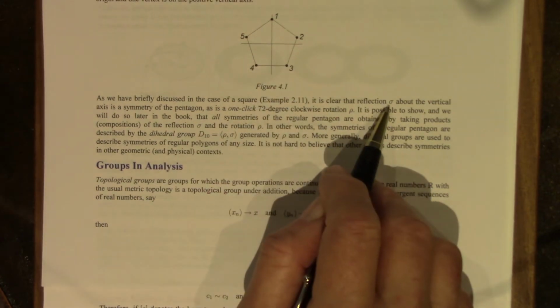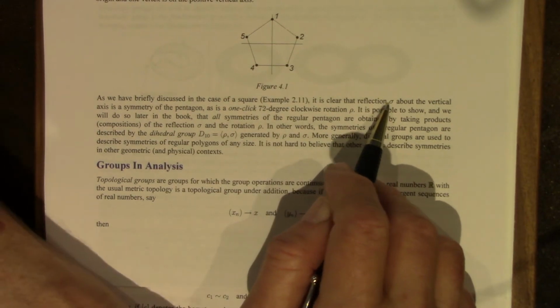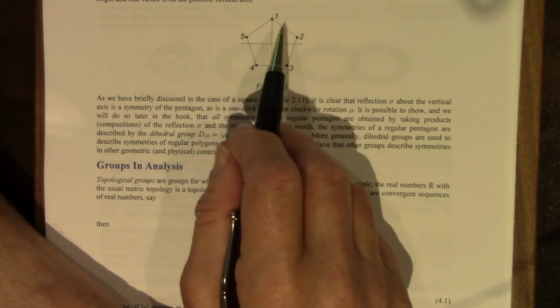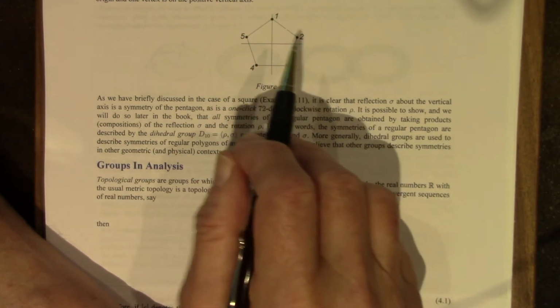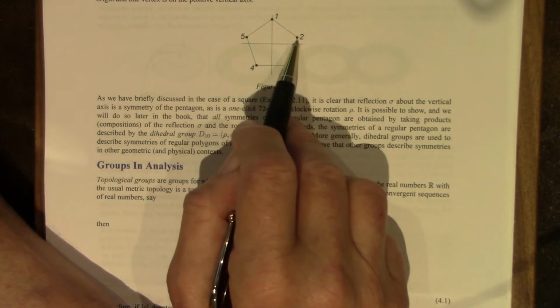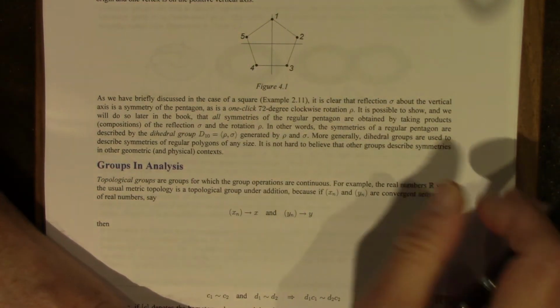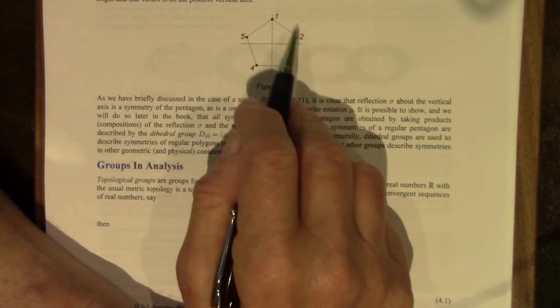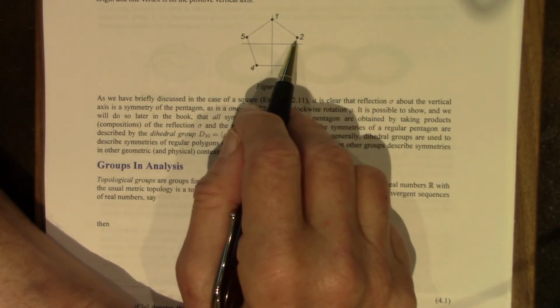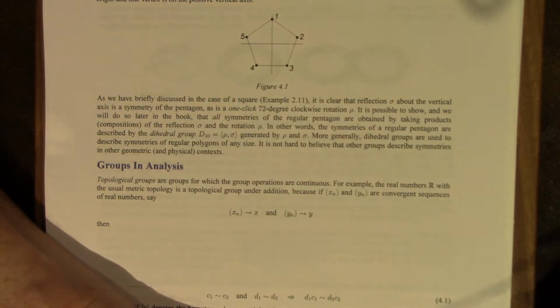I'll call that reflection sigma. Also, a one-click rotation, say clockwise, so 72-degree rotation, is a symmetry of the pentagon. It'll send vertex 1 to this location at vertex 2 and so on. So it sends the pentagon to itself.